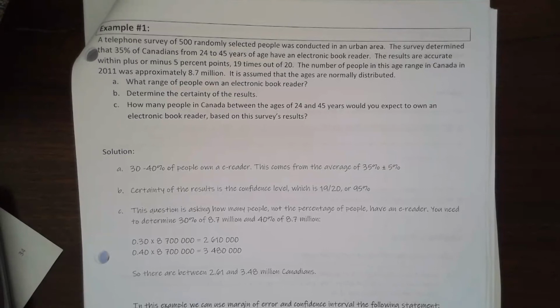So a telephone survey of 500 randomly selected people was conducted in an urban area. The survey determined that 35% of Canadians from 24 to 45 years old have an e-book reader, and the results are accurate within plus or minus 5% points, 19 times out of 20. The number of people in this age range in 2011 was about 8.7 million, and we're assuming that the ages are normally distributed. So what range of people own an e-book reader?